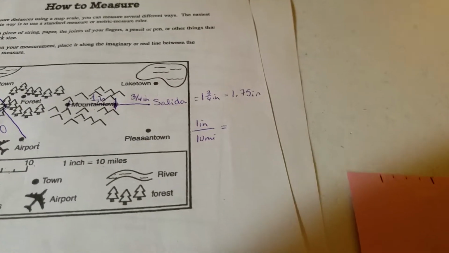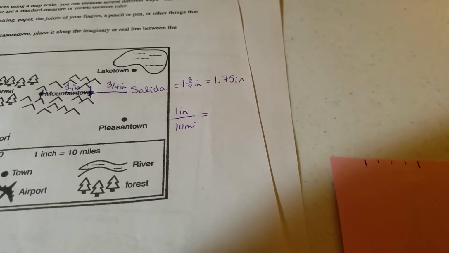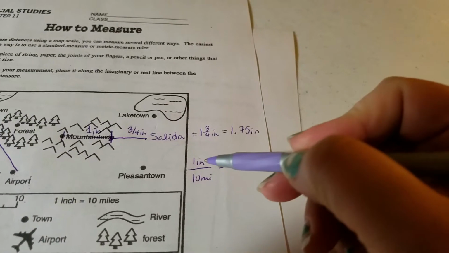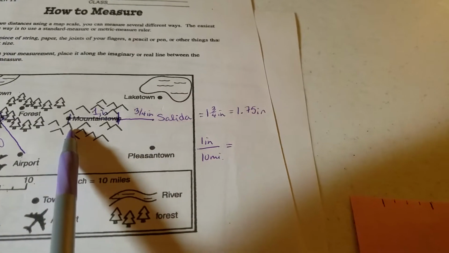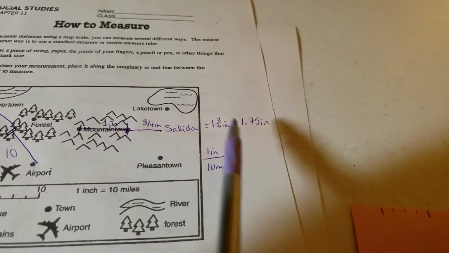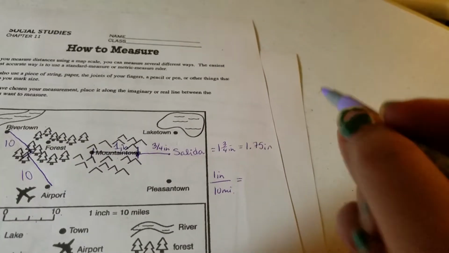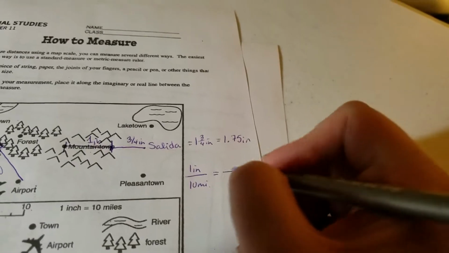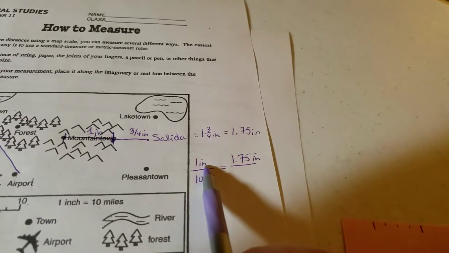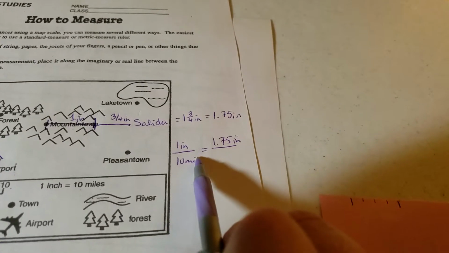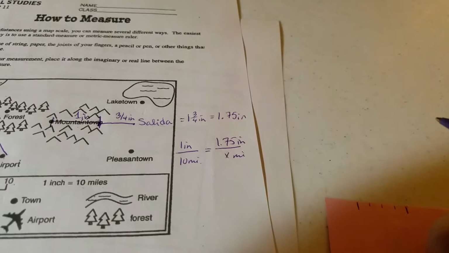Remember when we went over this, I stressed that it was extremely important to label all of your stuff. So we have inches here and we have miles. Now one more time, the distance between Mountain Town and Salida is 1.75 inches. This 1.75 inches is going to go in the numerator, because remember, everything has to be organized. We want inches with inches and miles with miles.